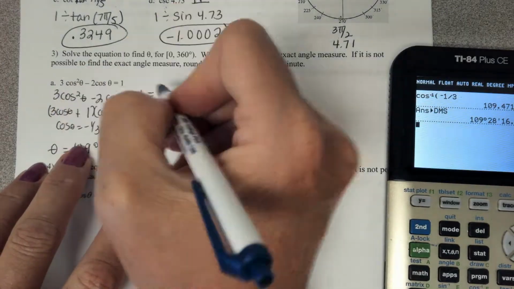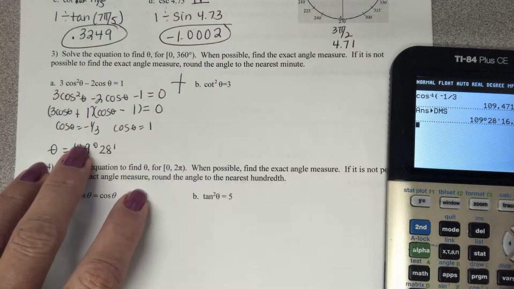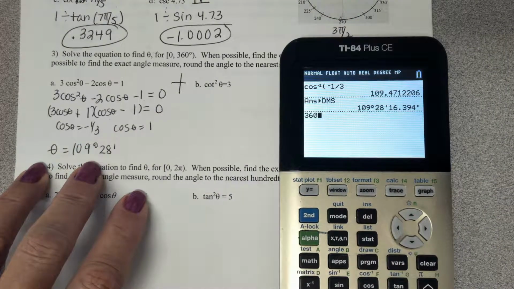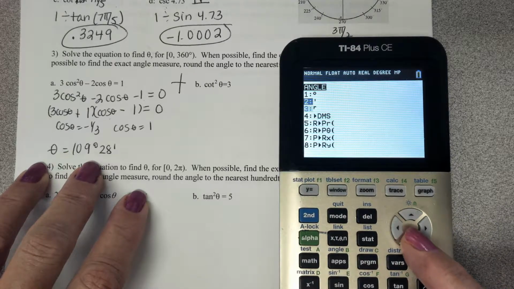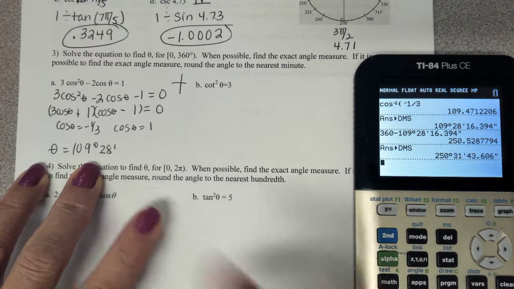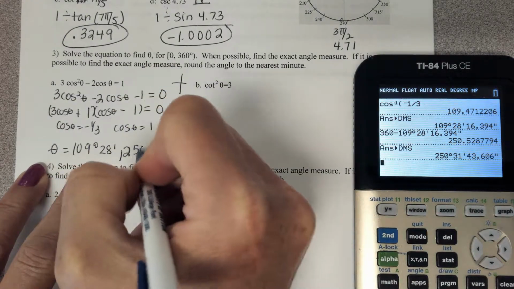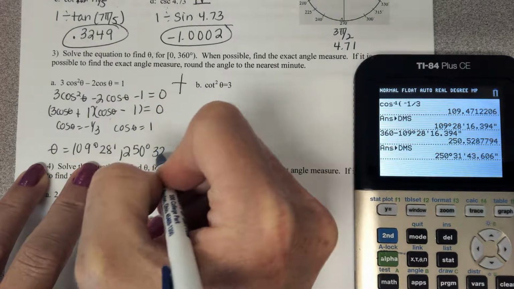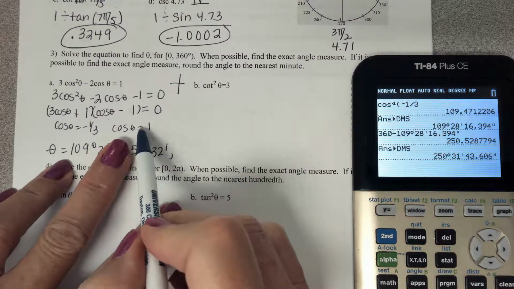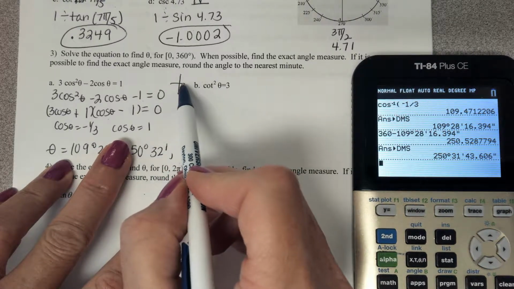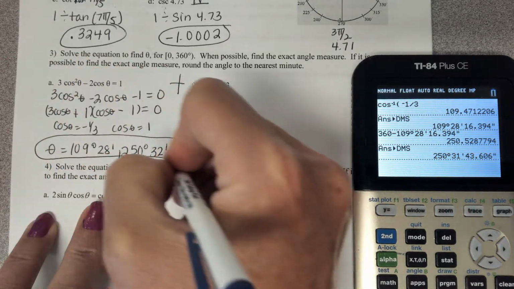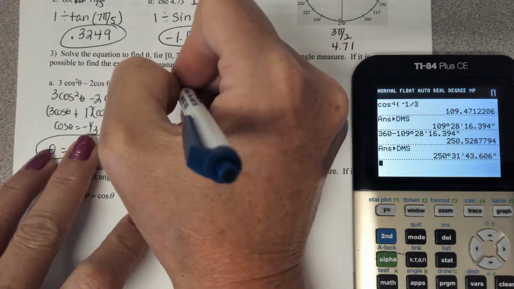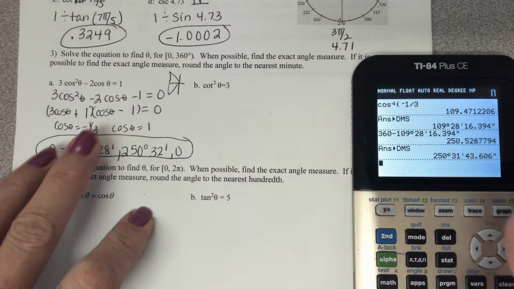The other answer, though, was going to be in that third quadrant, so that's when we did the 360 minus this to get the answer in the third quadrant. We got that, and then we had to change it into degrees, minutes, and seconds. And so our other answer would be 250 degrees, 32 minutes. And then do you remember what this answer was? Cosine theta equals 1, 0. So those would be the three answers, and that's because this had to be in quadrant 2 and 3.